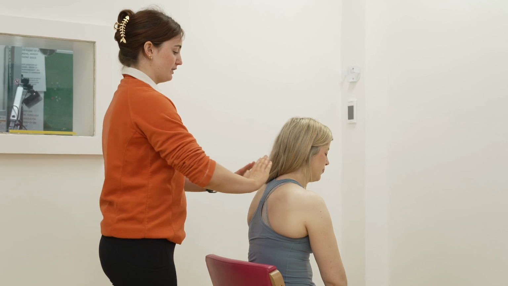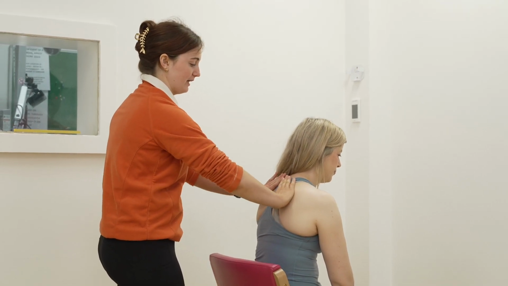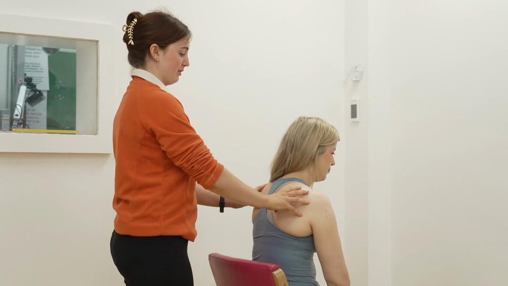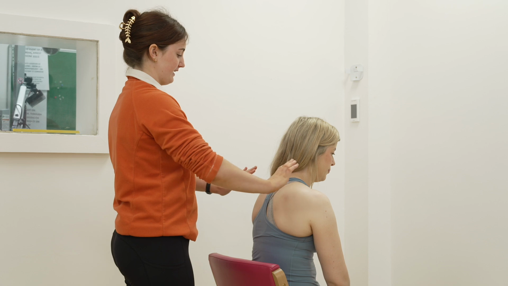You have your rhomboids major and minor, which run sort of in an upside down V pattern from your scapula up towards the bottom of your neck. And they work together to help the scapula to move correctly in and out.